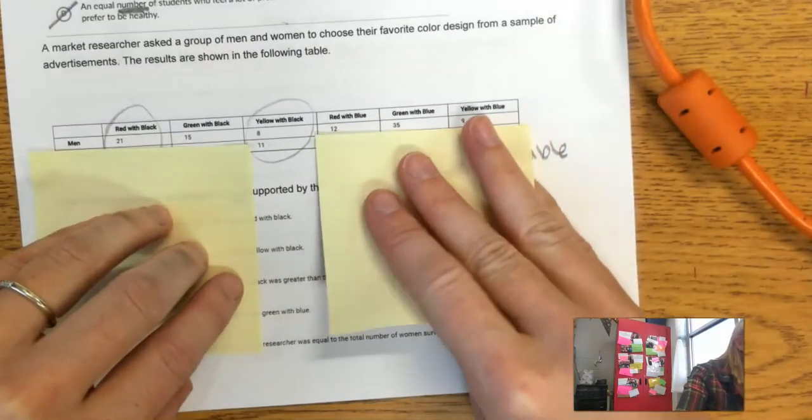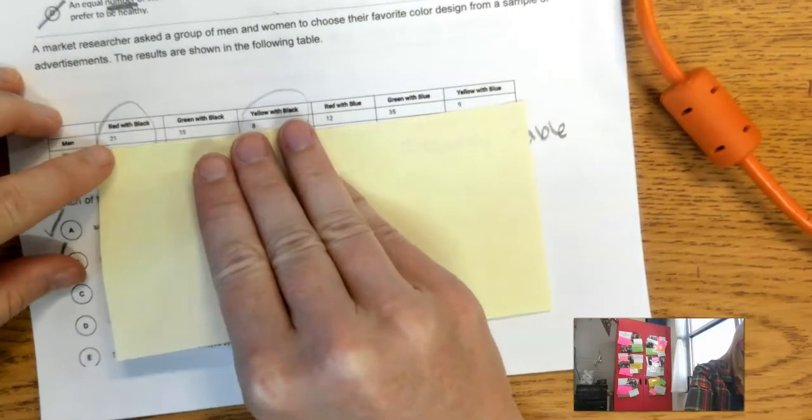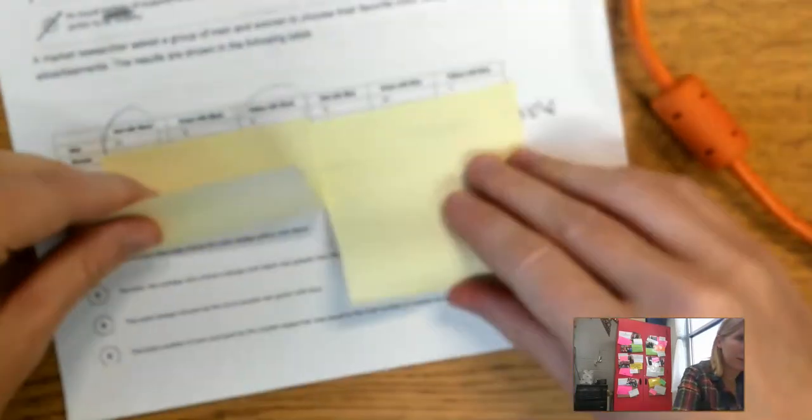Alright, so it says 4 men. Oh my gosh, I hope this was not out of focus the whole time.